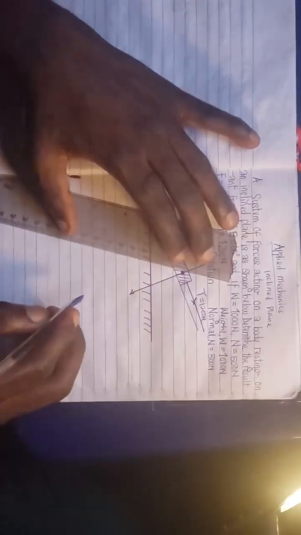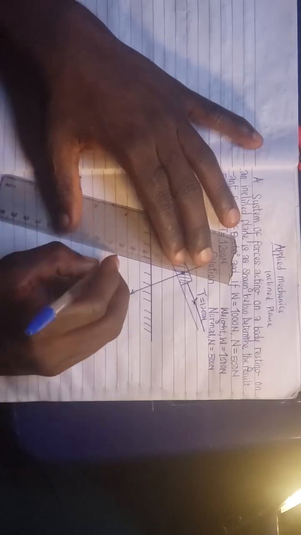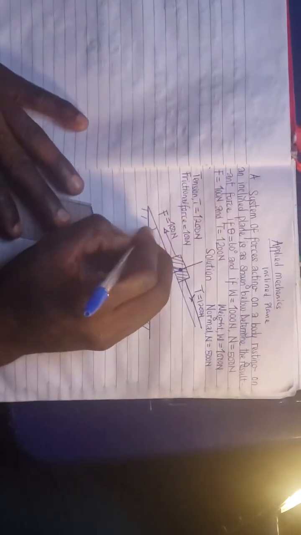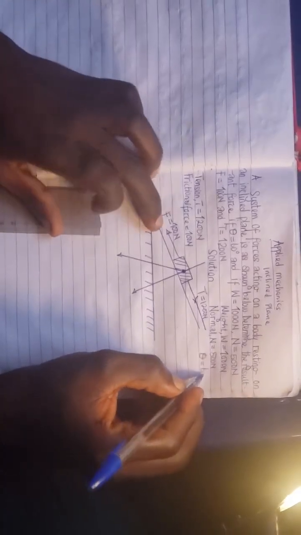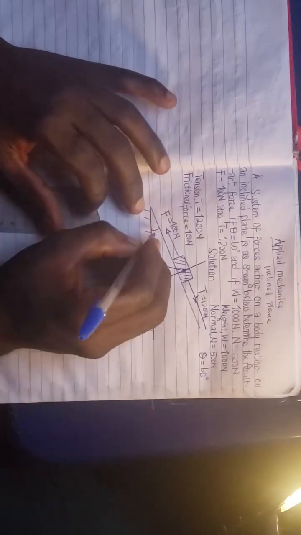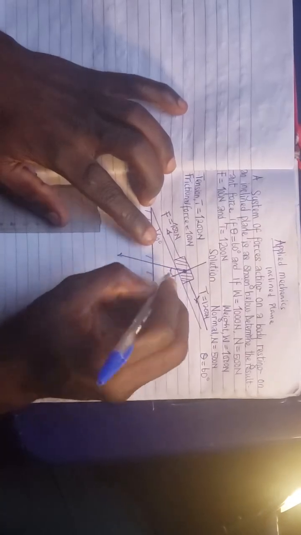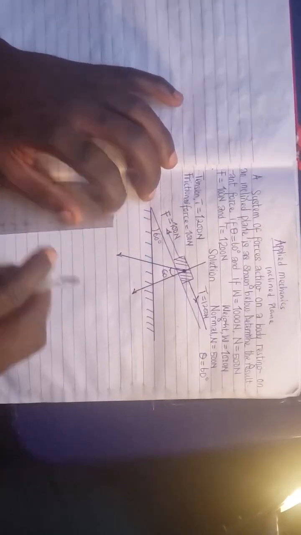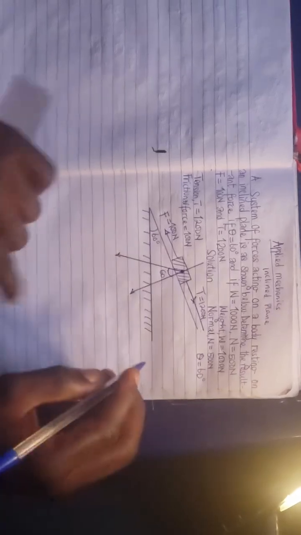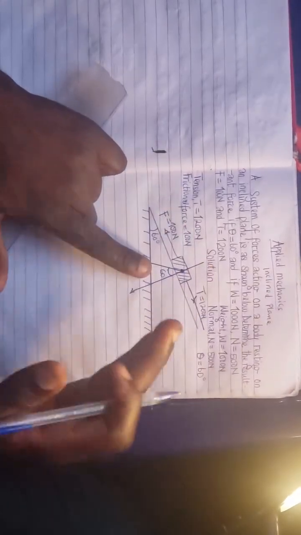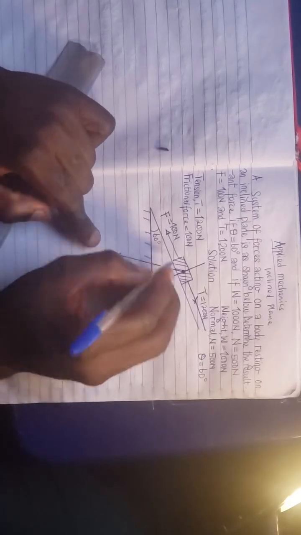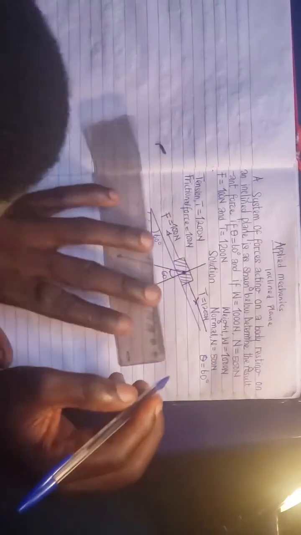I'm picking this now. I'm having the weight on this side. Don't forget the angle between them: the angle theta between the floor and the plane is 60. So this side is 60, this place is 60, and this upper side is also 60. We want to resolve into vertical and horizontal, so I can pick it from this side, from the center here.